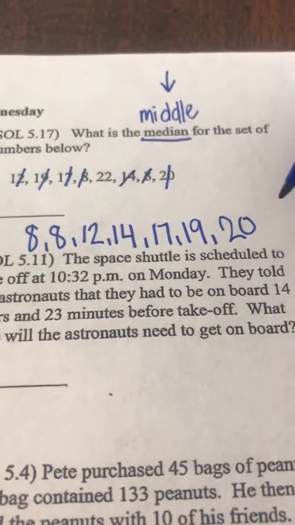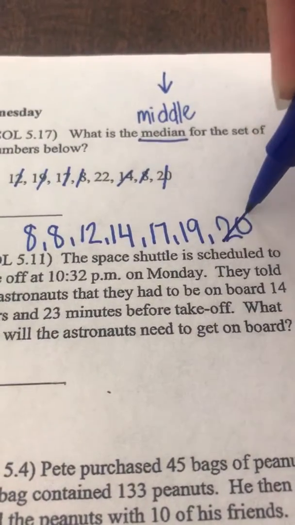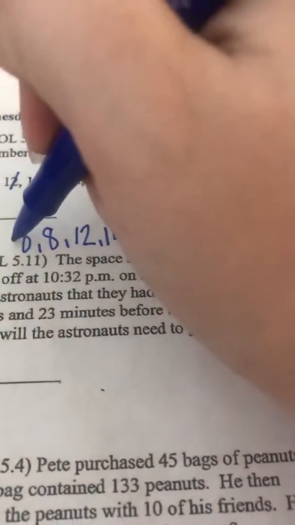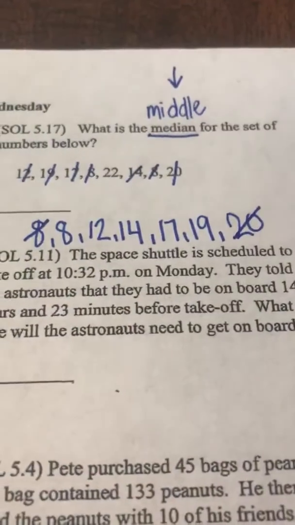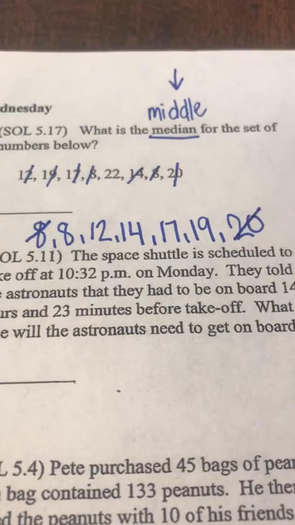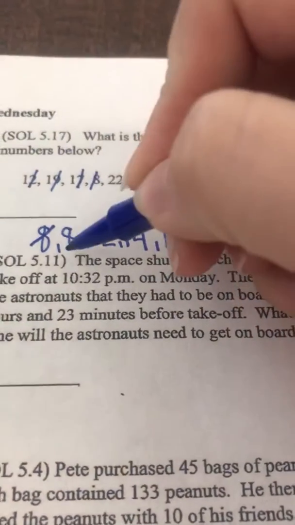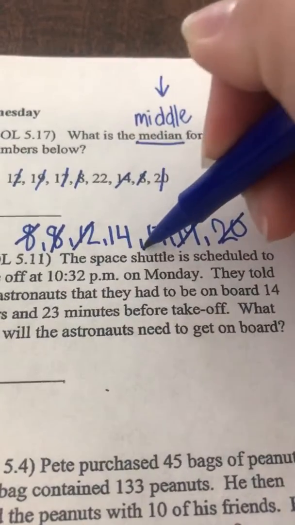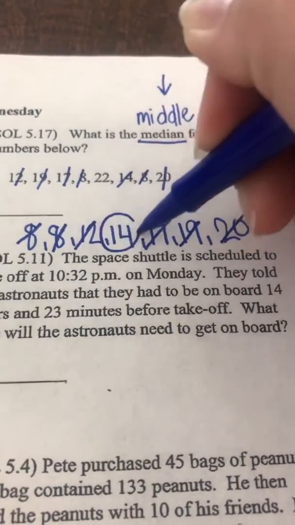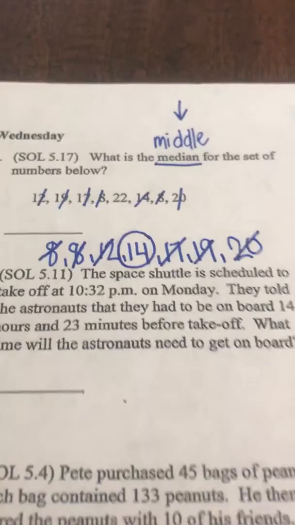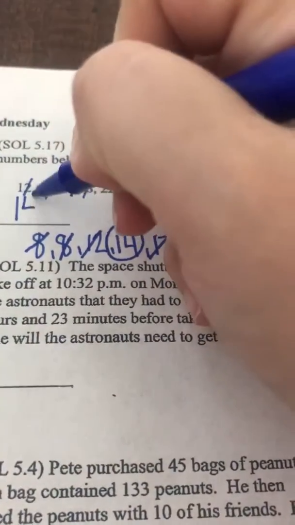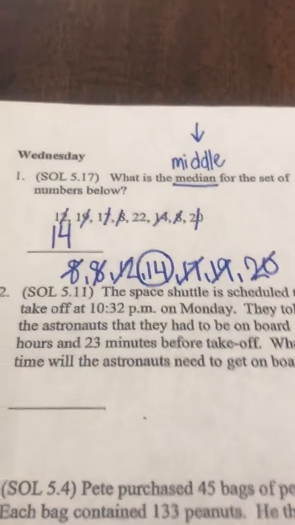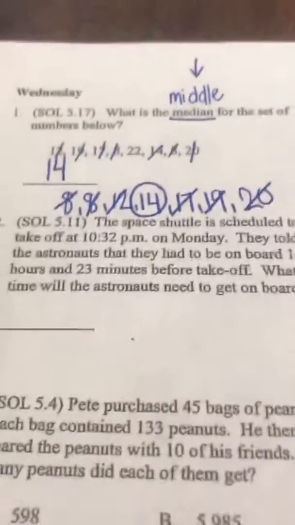What I'm going to do is cross out the greatest number and the smallest number in the data set, and then approach the middle. And then I should find that one number is in the middle, and today it is 14. So that was an easy one. There was only one digit in the middle.